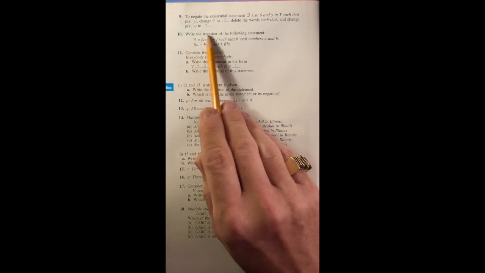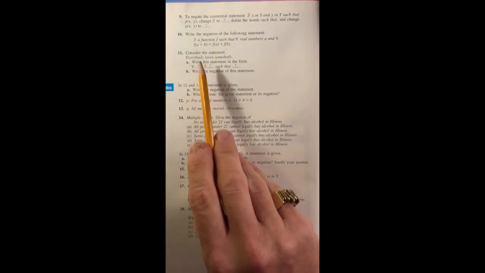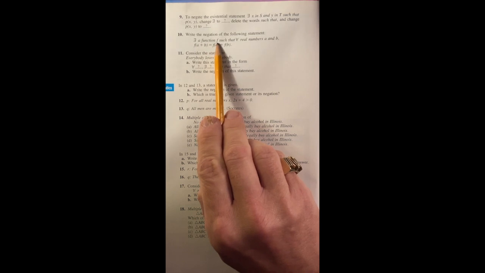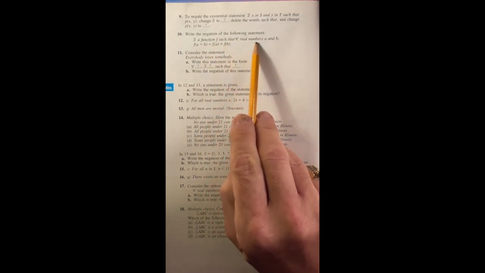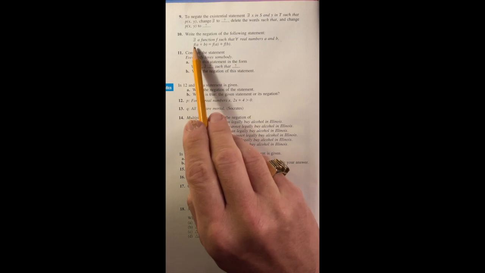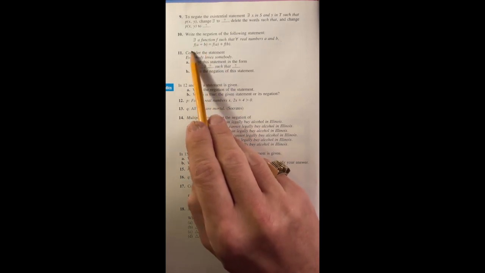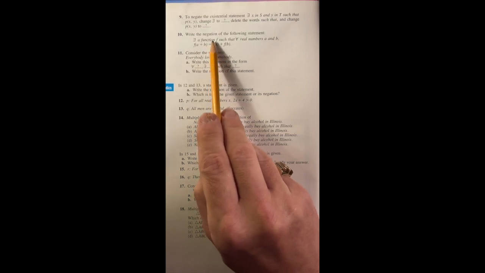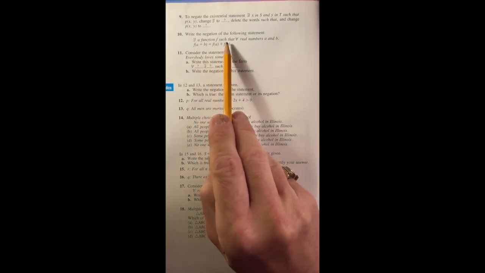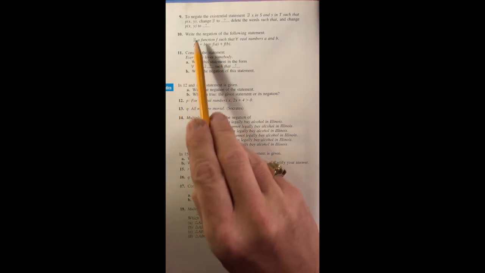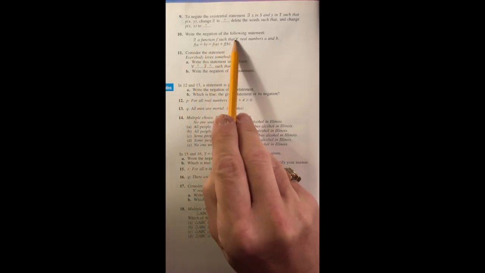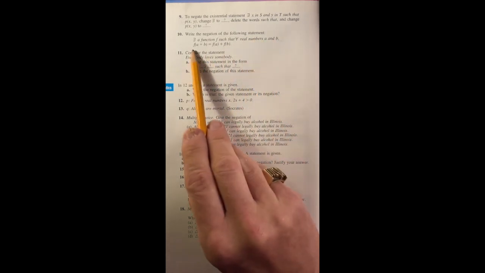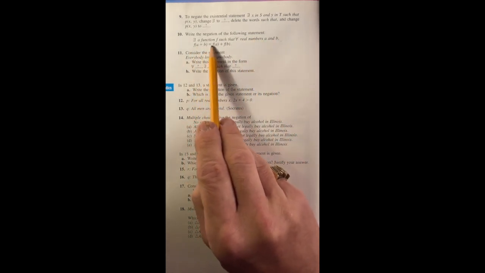Write the negation of the following statement. There exists a function f such that for all real numbers a and b, the function of the two added together is equal to the function of a plus the function of b. Right? There exists a function f such that for all real numbers a and b, f of a plus b is equal to f of a plus f of b. So what would the negation of that be?